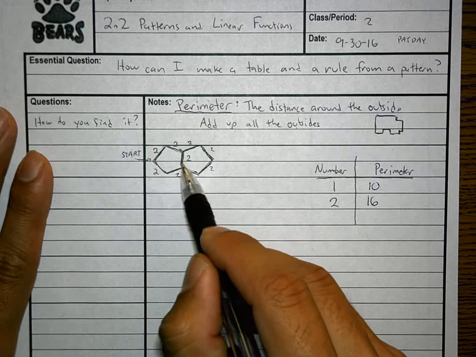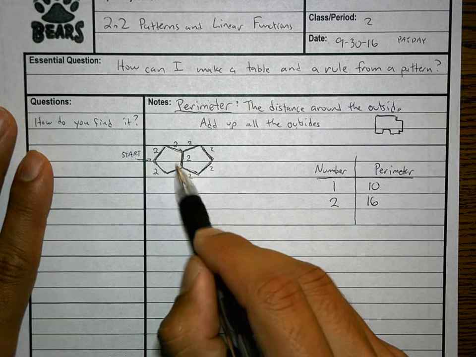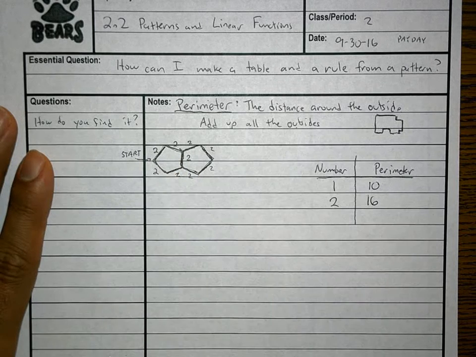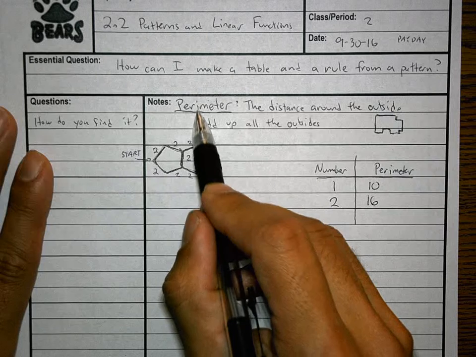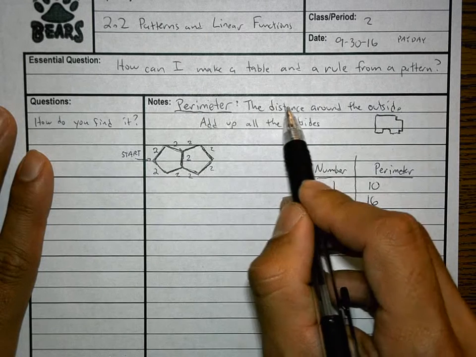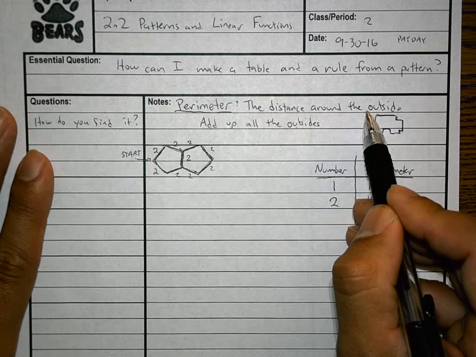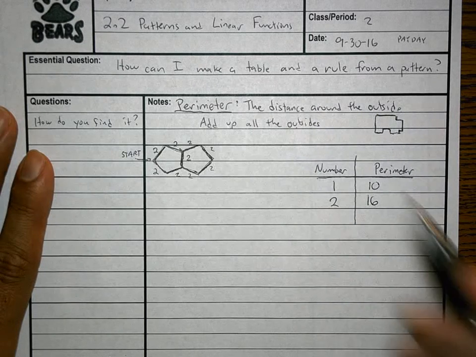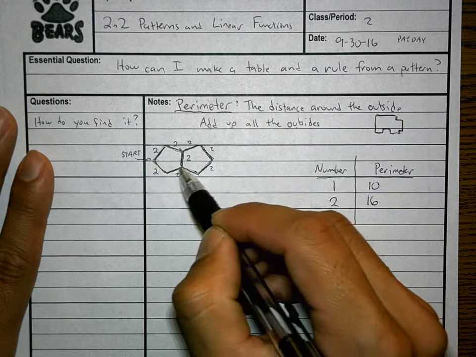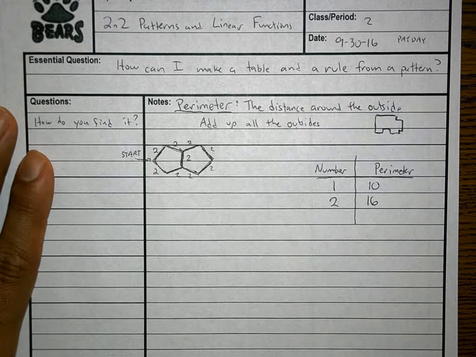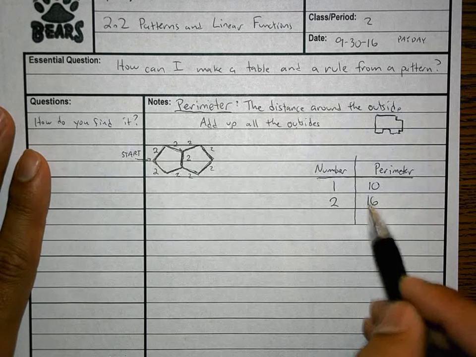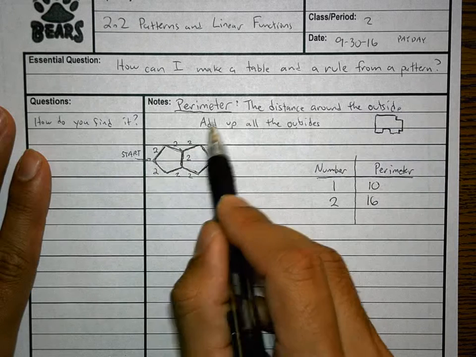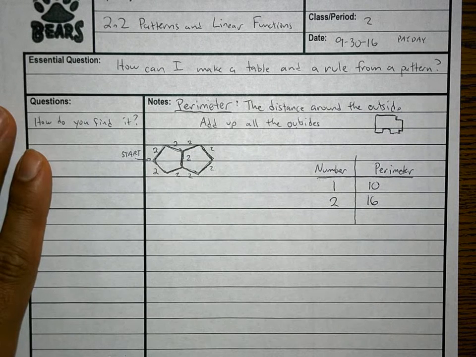Is this wall that's in the middle part of the perimeter anymore? No, it is not. When we talk about perimeter, I made sure I started when I wrote it's only the distance around the outside. It doesn't matter what's going on in the middle of the room. We only care about the distance around the outside. We add up all the outsides to figure out what the perimeter is. So I'm hoping that the reason we know it's 16 is because we're using this definition. We have to know that definition to do it correctly.